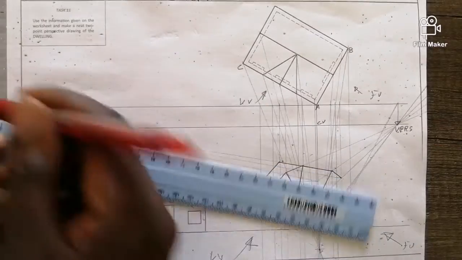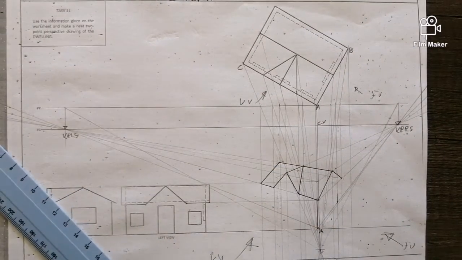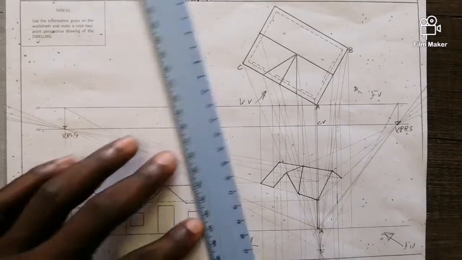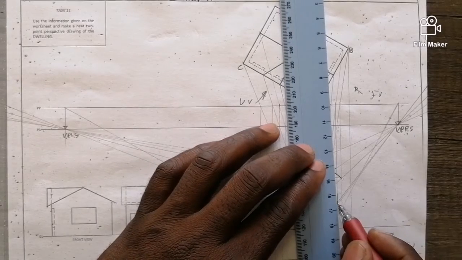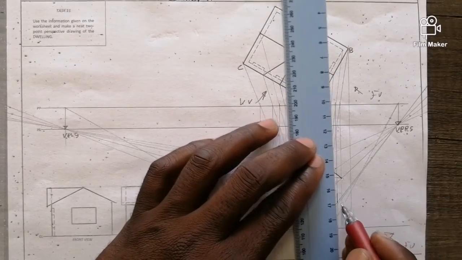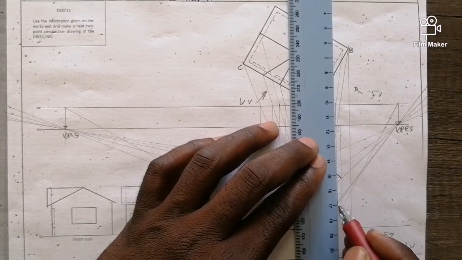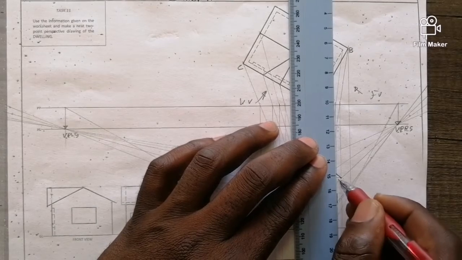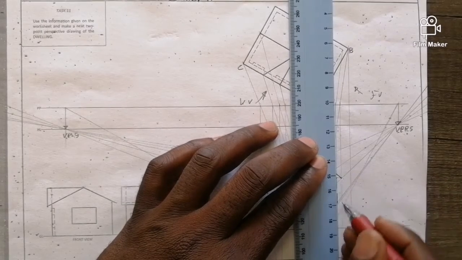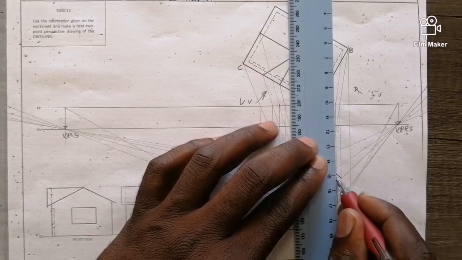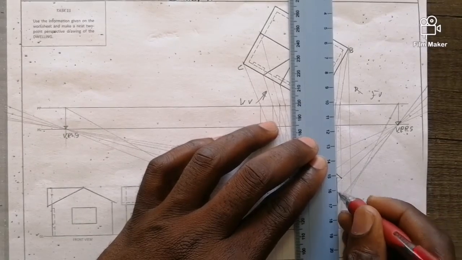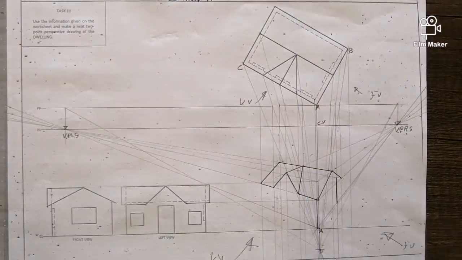Like this you go, and then from there, then you can have this one solid till right there. You understand?